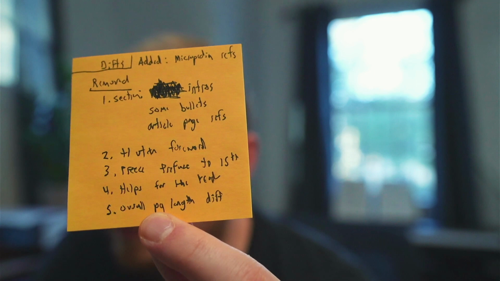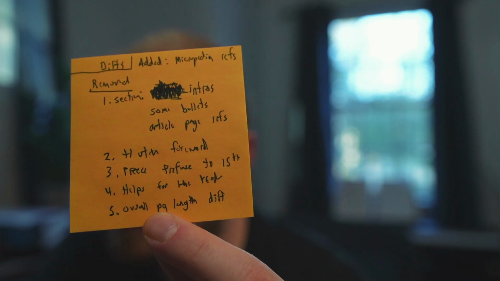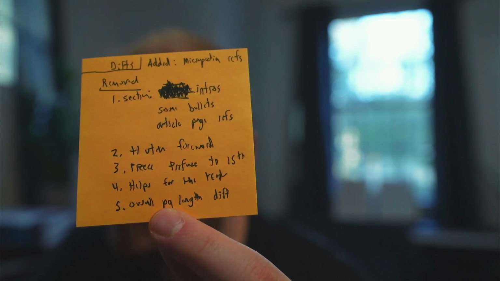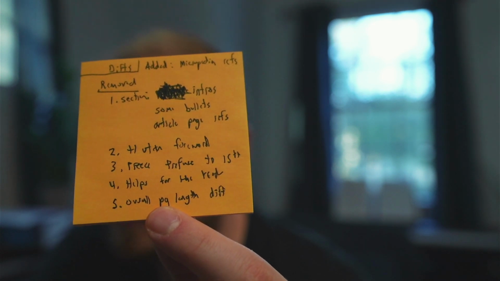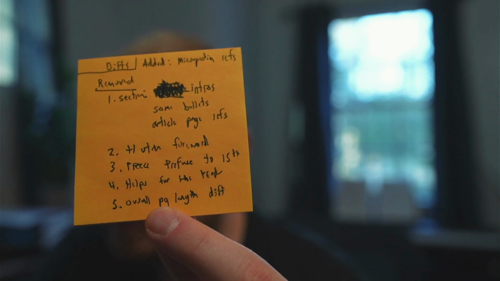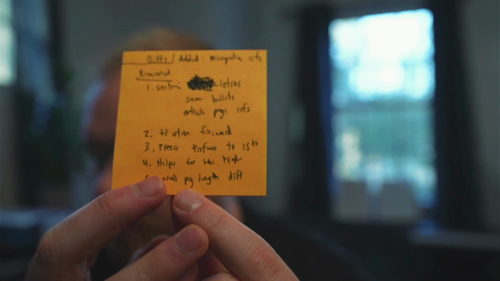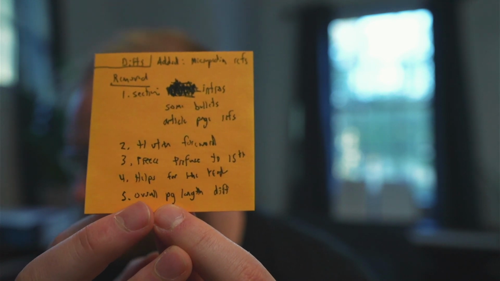Hutchins' foreword was removed. Preece's preface to the 15th edition, which is like a 10-page, pretty in-depth kind of historical explanation of the rationale for a lot of stuff, that was all cut. There's 1-page helps for the reader that was cut. I showed all this stuff in the previous video. Overall page length difference is about 200 pages. So that's pretty much it.